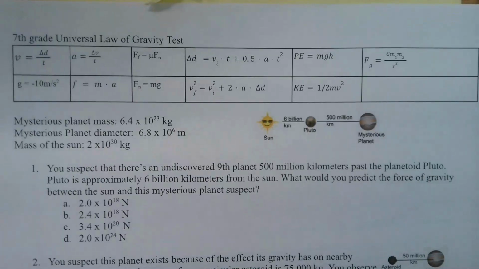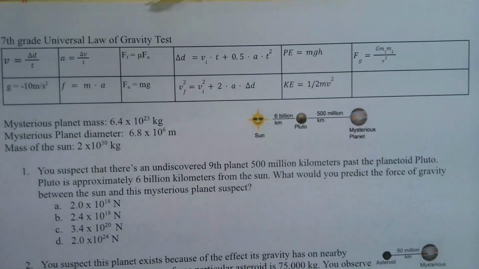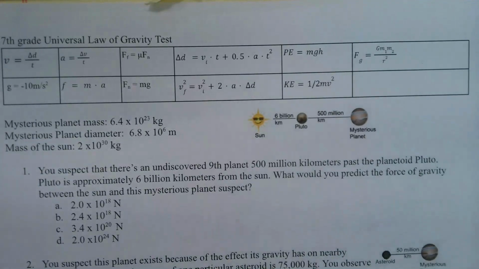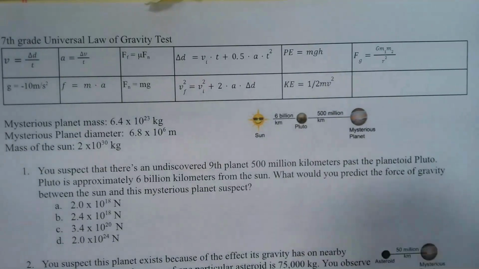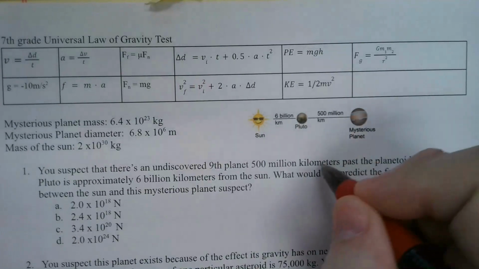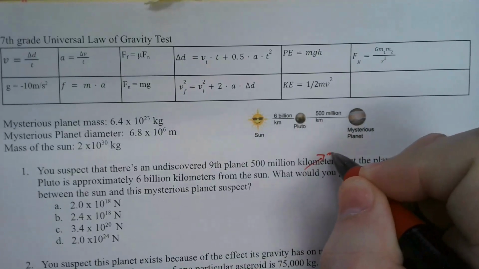Okay, this is the 7th grade universal law of gravity test. So we are analyzing a mysterious planet. Okay, number one, you suspect that there is an undiscovered ninth planet 500 million kilometers away. Now, first of all, we have to convert this to meters.